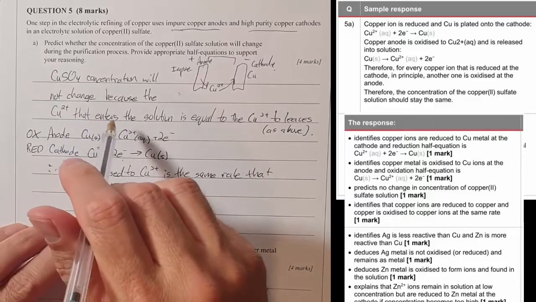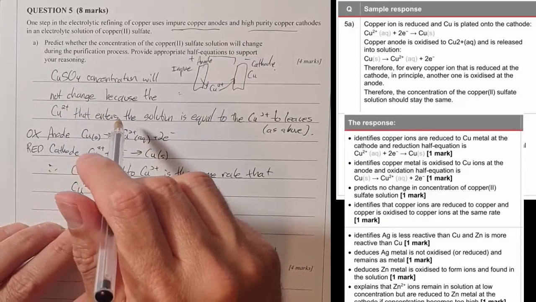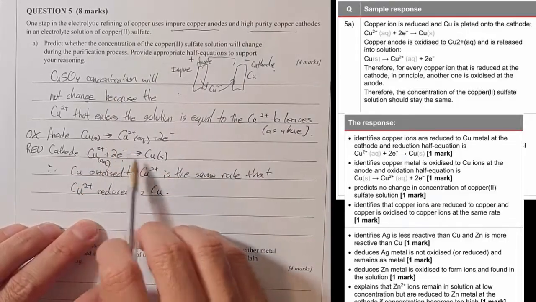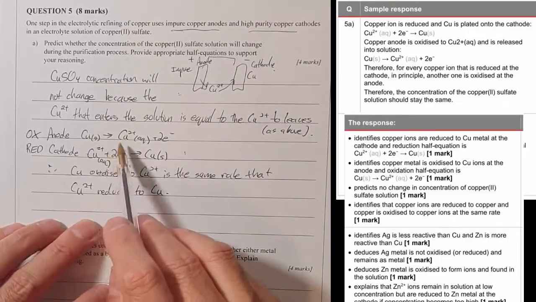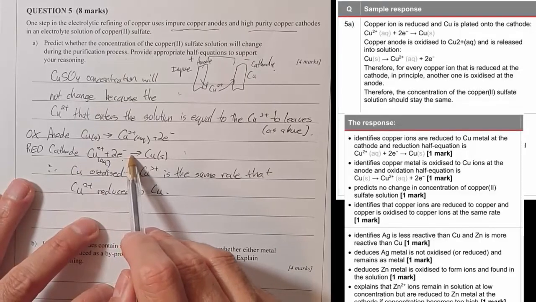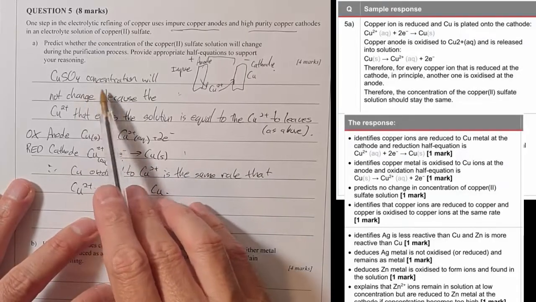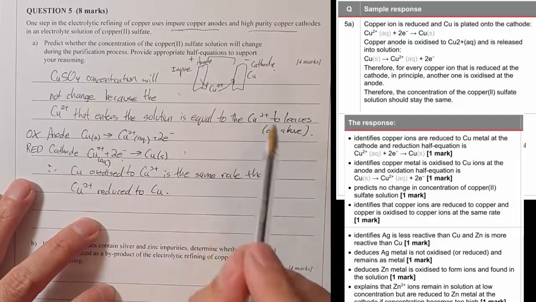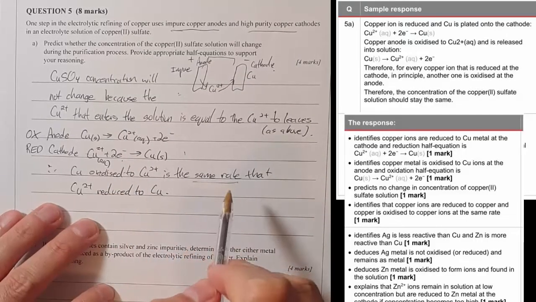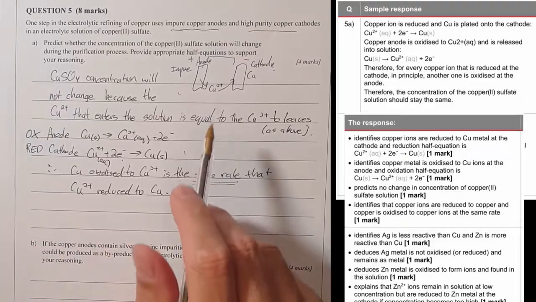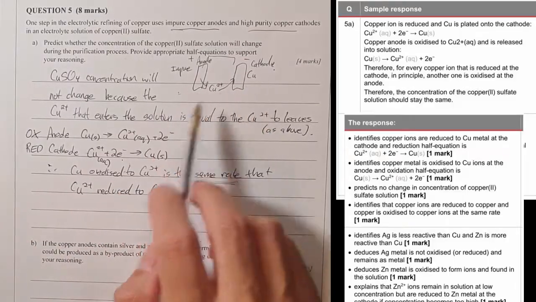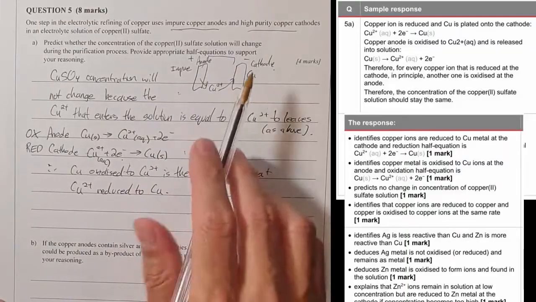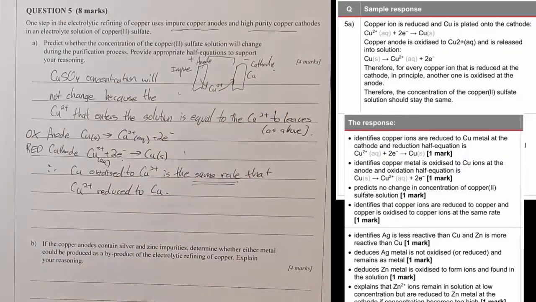Where's the mark scheme? Identifies copper ions are reduced to copper metal at the cathode, reduction half equations. Yeah, I've got that. I've got copper metal is oxidized to copper ions. Yeah, I've got those too, and I've used the words oxidized and reduced. No change in the copper sulfate concentration. I said that at the very beginning. Identifies copper ions are reduced to copper at the same rate. Yeah. Okay, that's fair enough. Nothing nasty or silly in that one. That was reasonable. There are 4 reasonable things to say.